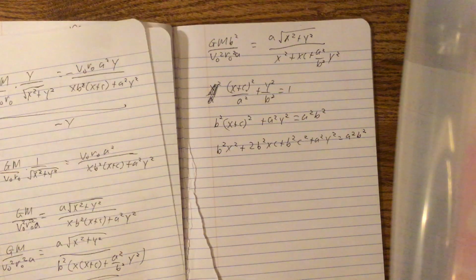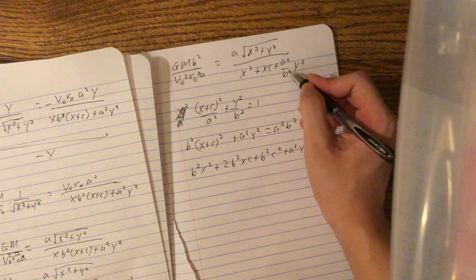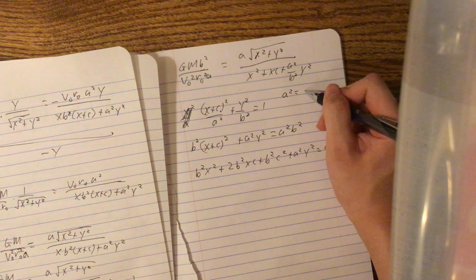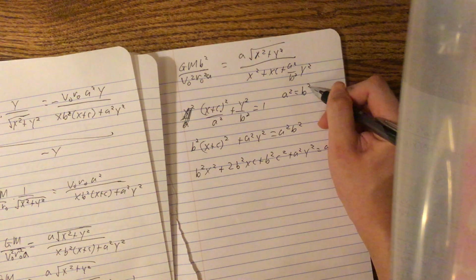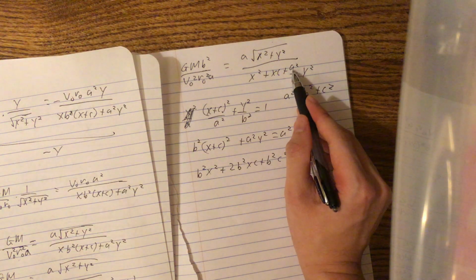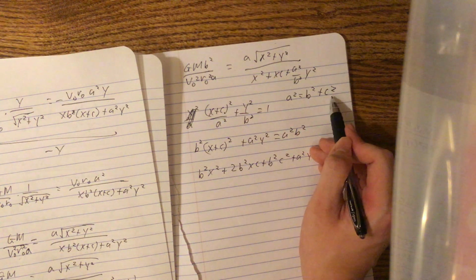All right, and further, I want to split a squared. If you know your properties of ellipses, a squared also equals b squared plus c squared. So I want to convert this a squared into b squared plus c squared.